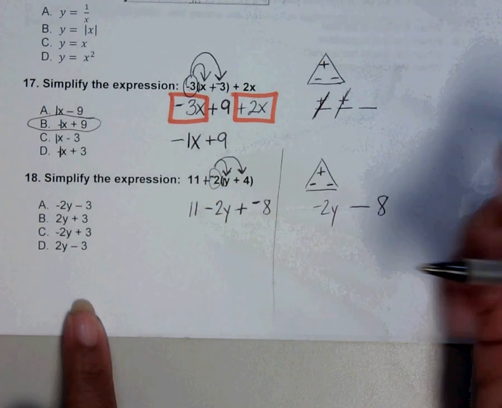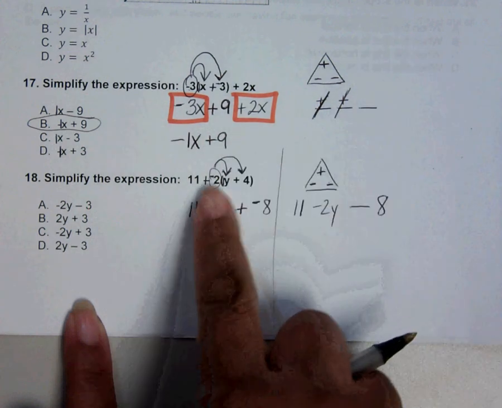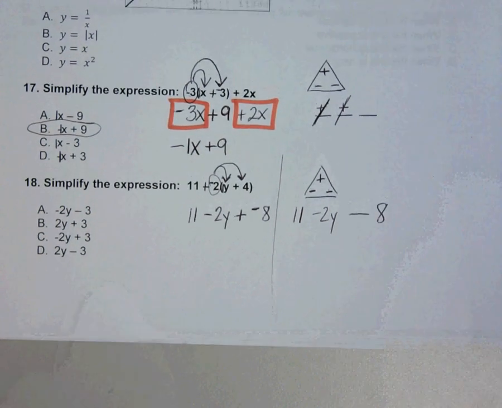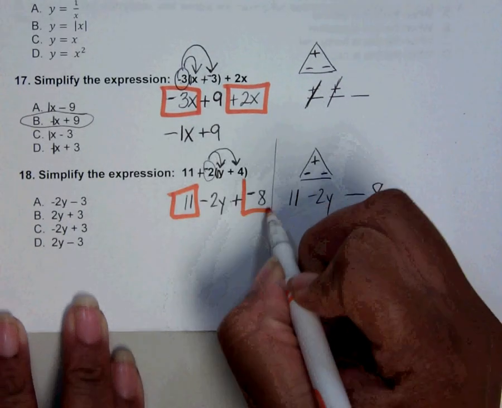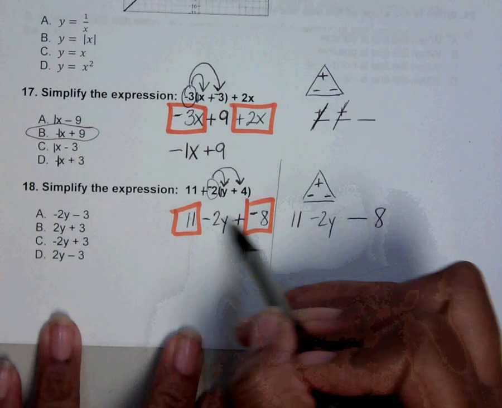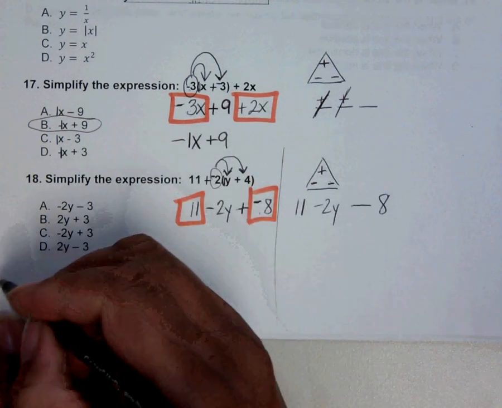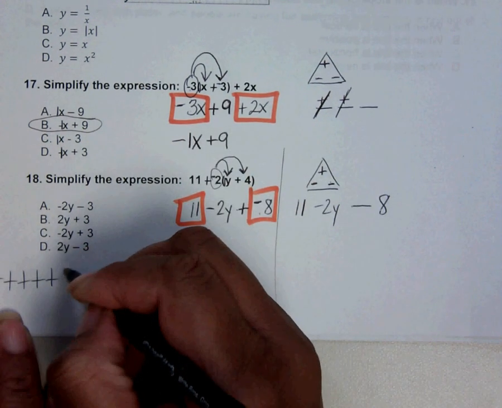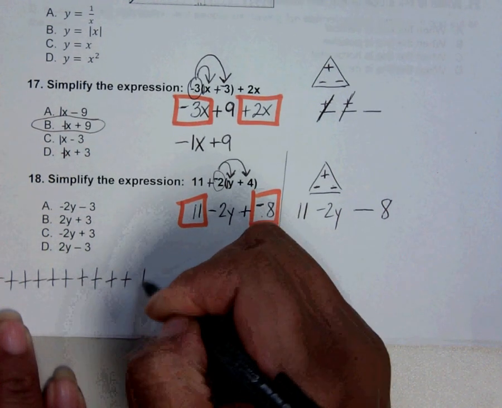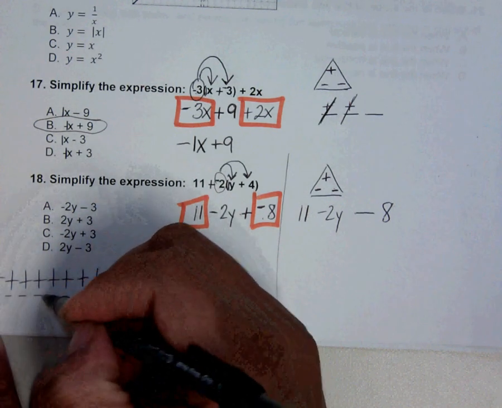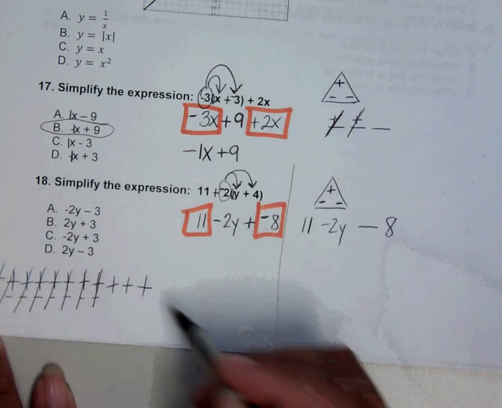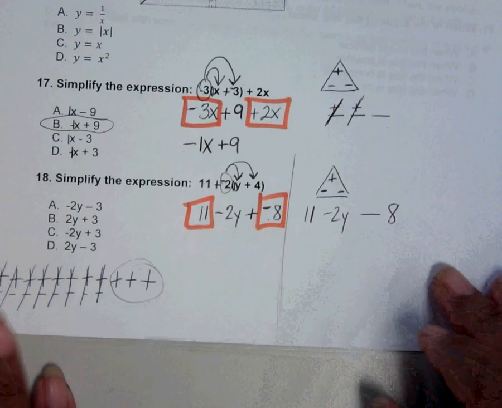Okay, so bring down the 11, because that's the constant. It's not being multiplied by -2 because it's not inside the parentheses. Now we look for like terms. So we have one here and here. These are constants. And so I have 11 positives. 1, 2, 3, 4, 5, 6, 7, 8, 9, 10, 11, and 8 negatives. 1, 2, 3, 4, 5, 6, 7, 8. Cancel, cancel, cancel, cancel, cancel, cancel, cancel, cancel. And I have 3 left, and they're positives.